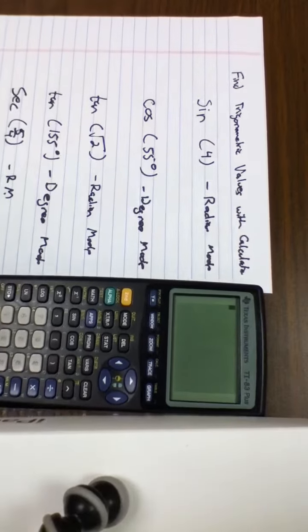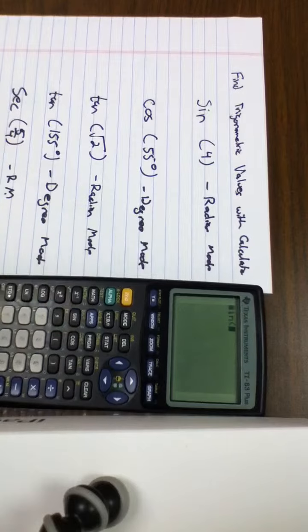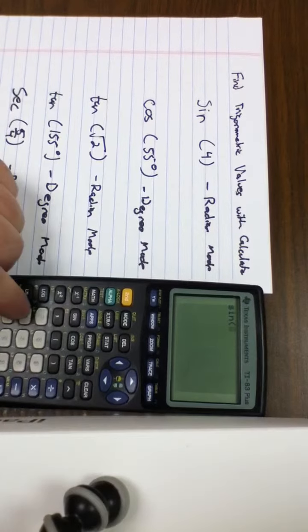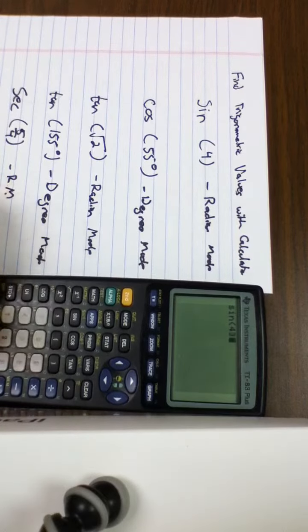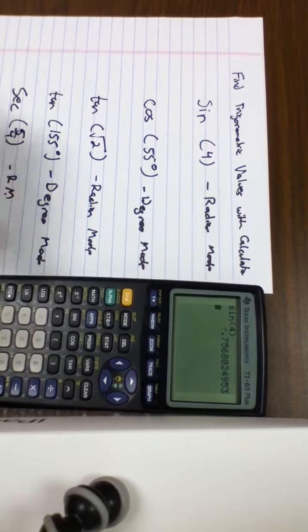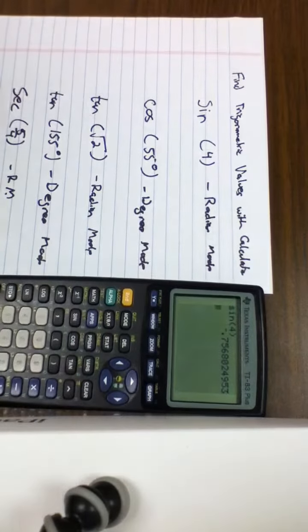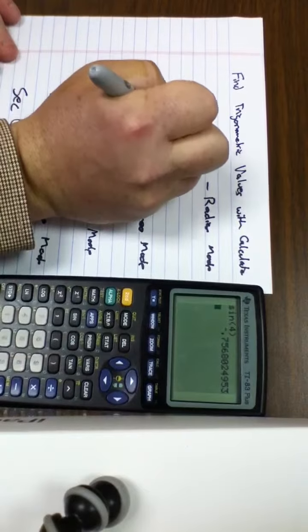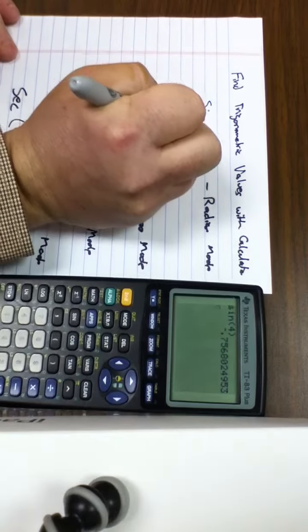Now, to evaluate sine of 4, I simply hit the sine key. Since I'm already in radian mode, I simply put 4 in, close the parentheses, and hit enter. As you notice, the value is minus 0.757. I'm going to round it to 3 digits.